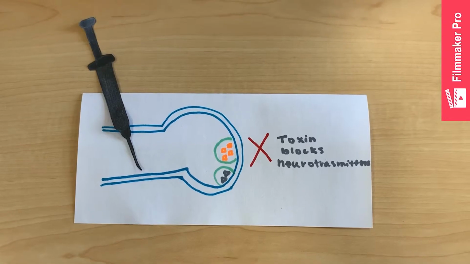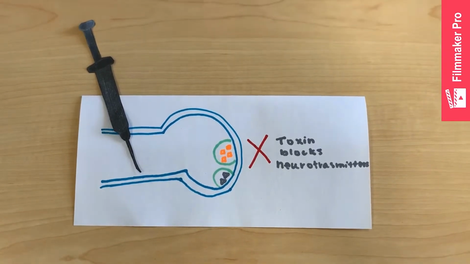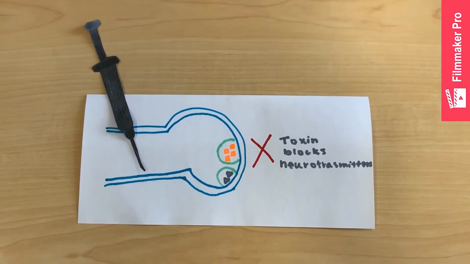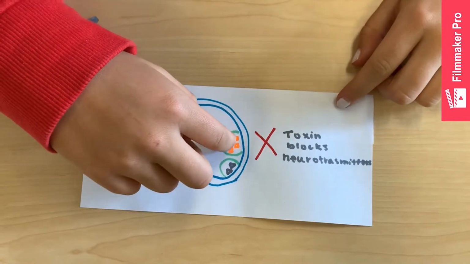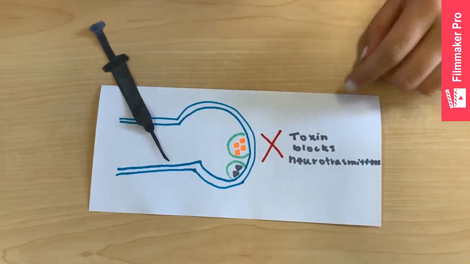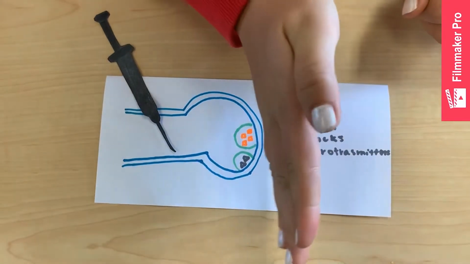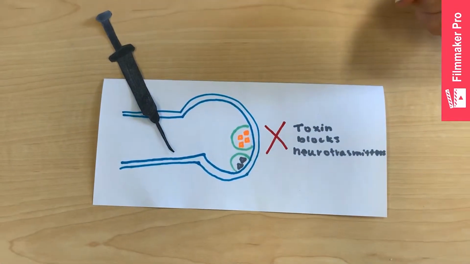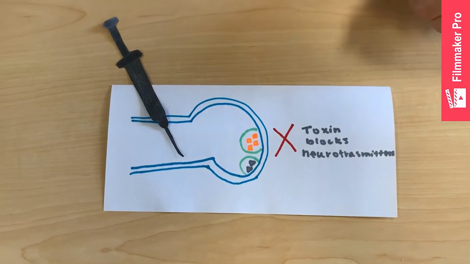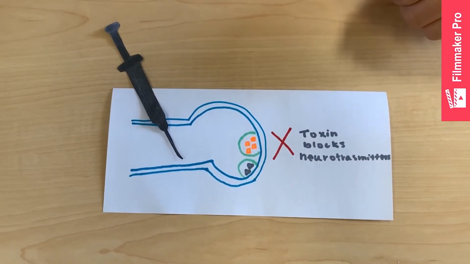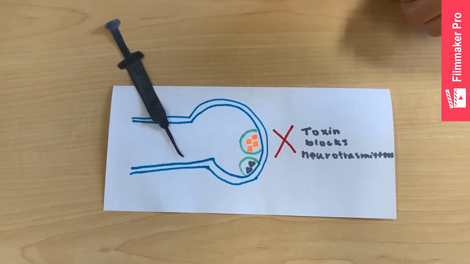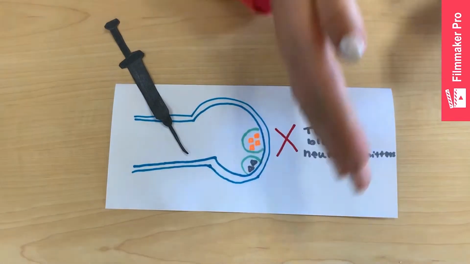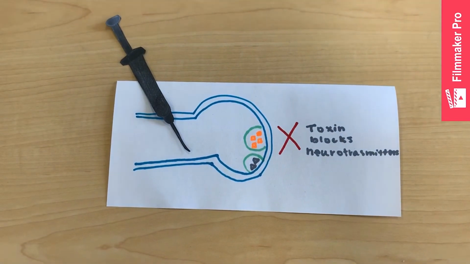Receptor-mediated endocytosis is how the toxin gets into the cell. When the toxin enters, it binds to a receptor protein that initiates endocytosis. Once inside, it blocks the neurotransmitter acetylcholine from getting released through exocytosis. The toxin blocks the release of the neurotransmitter, causing the muscles not to contract, causing paralysis.